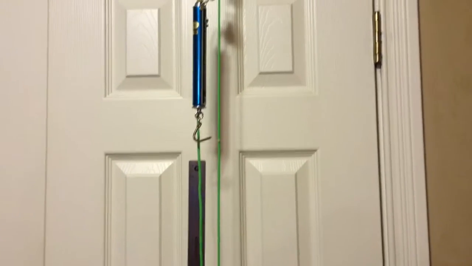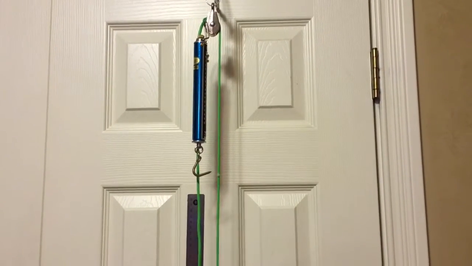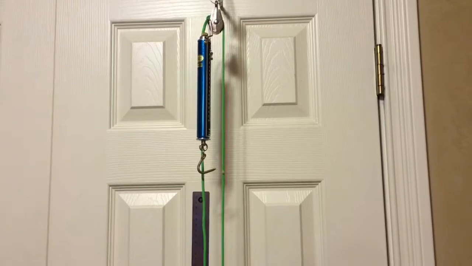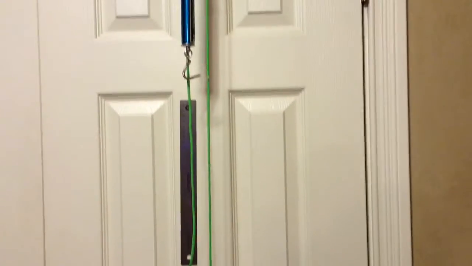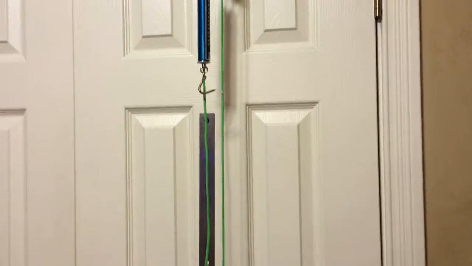The second one is we're going to drop a mass and show the actual versus theoretical acceleration inside of the pulley, and well, not the pulley but in the spring scale. So here's the first one.